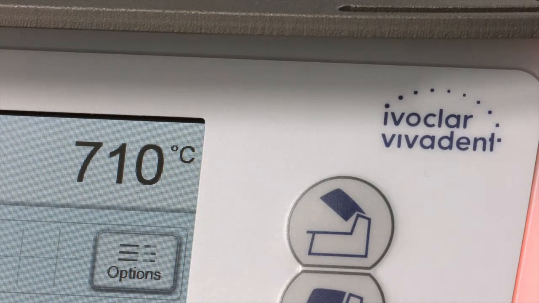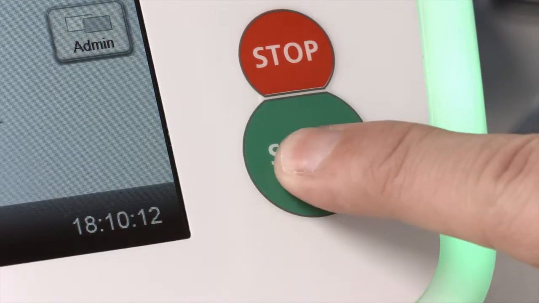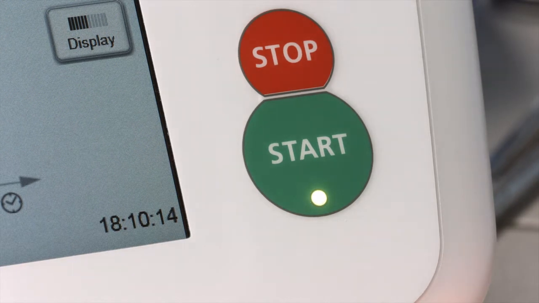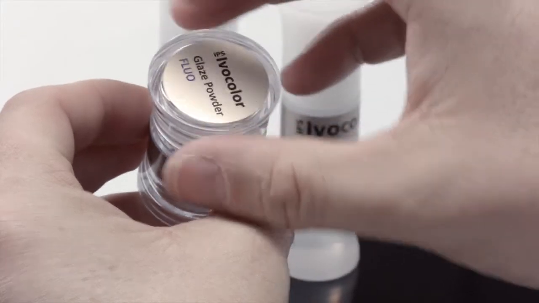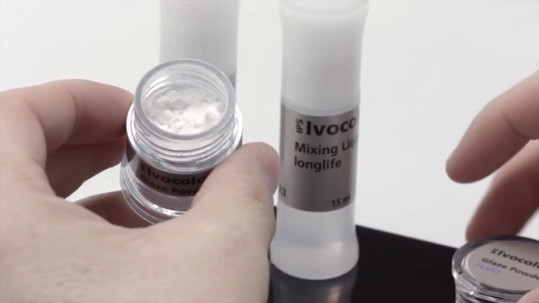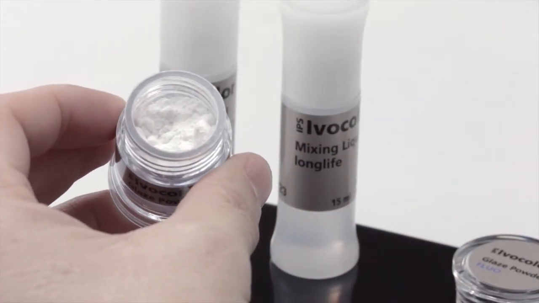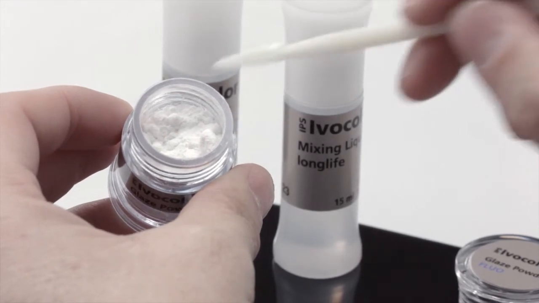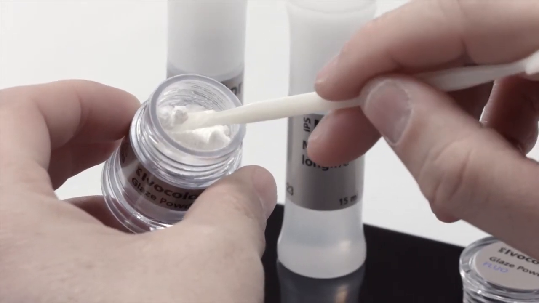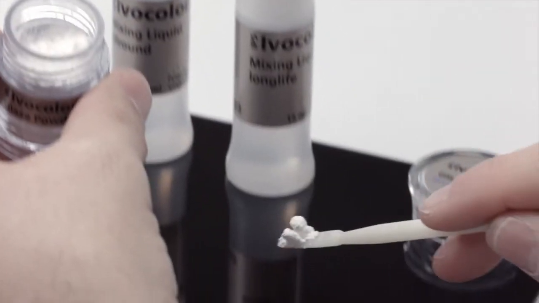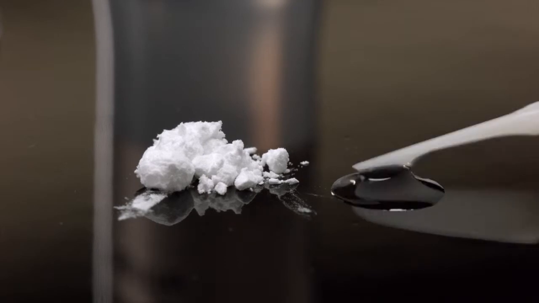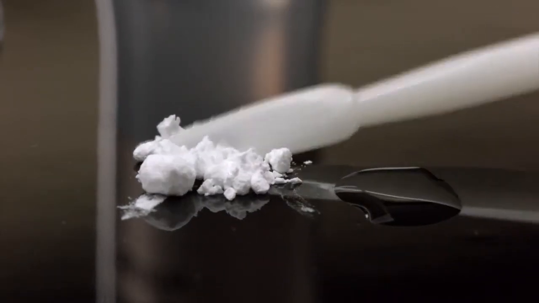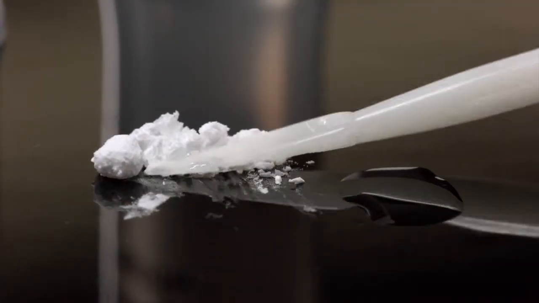All monolithic restorations can be fired at only 710 degrees Celsius. For the relevant firing times, please see the instructions for use. IPS Ivocolor Glaze Powder is especially suitable for glazing layered ceramics, when only a small degree of gloss is required, in combination with the material's own shine, and the surface texture of the ceramic is to be maintained. Use the IPS Ivocolor Mixing Liquid Allround or Longlife to mix the glaze powder.